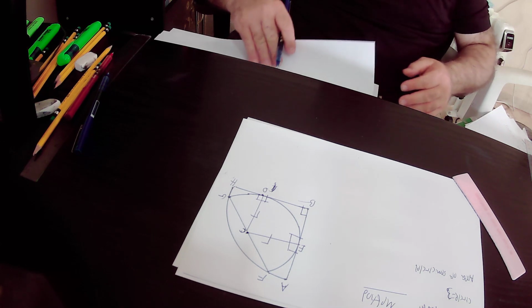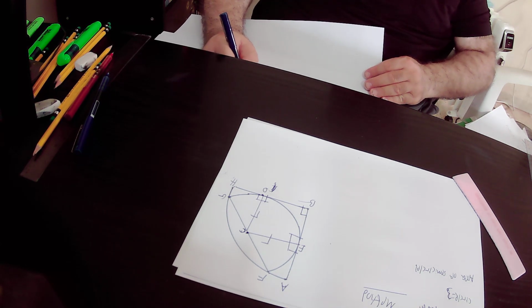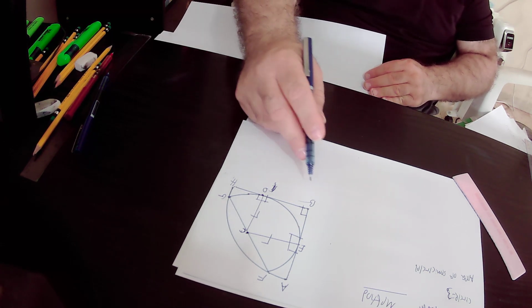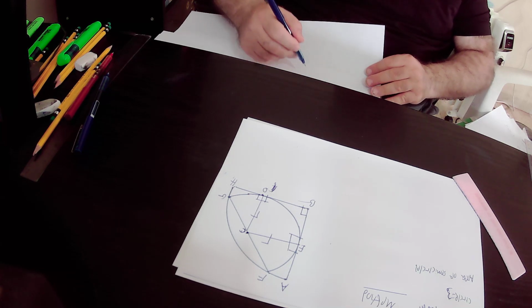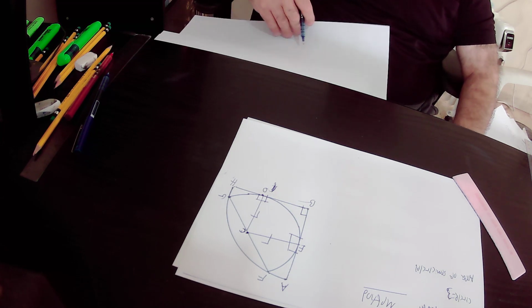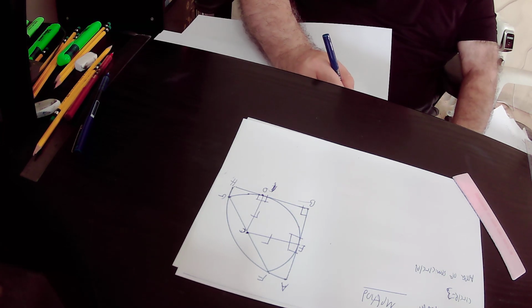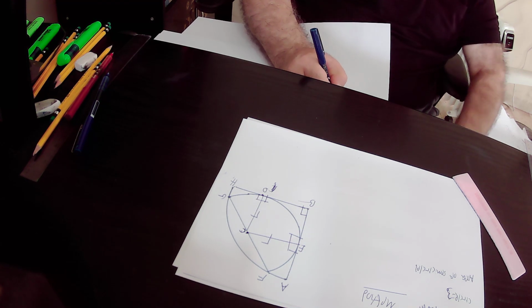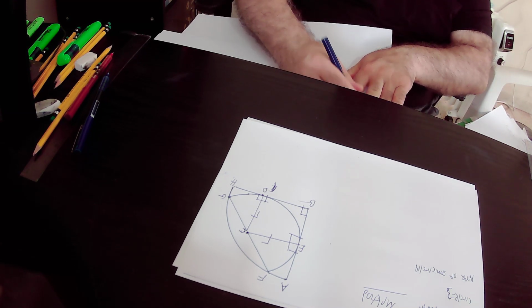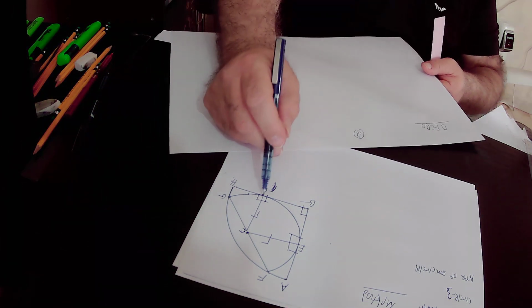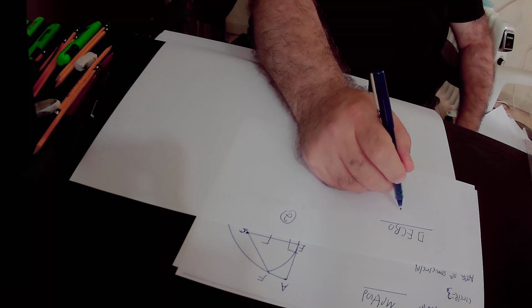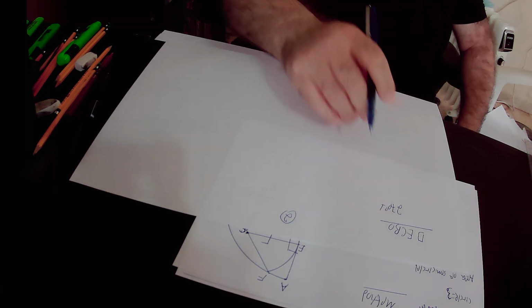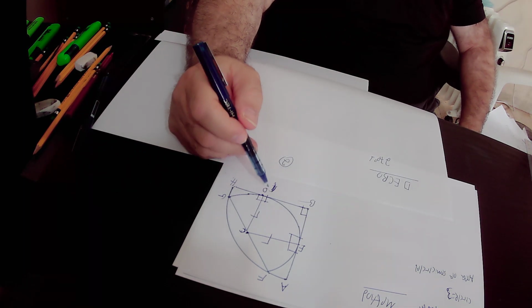Okay? Inside quadrilateral ECBO, we have 1, 2, 3 right angles, and the sum of 3 right angles is 3 times 90, which is equal to 270 degrees, plus the size of the fourth angle, that is actually angle ECO.